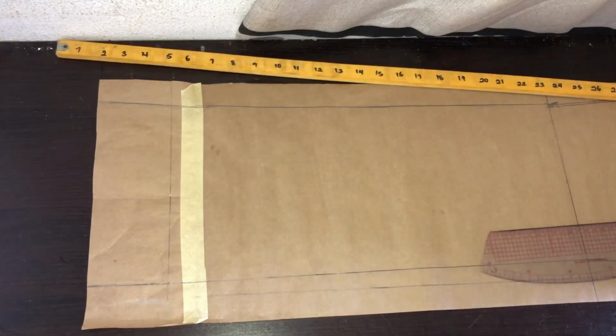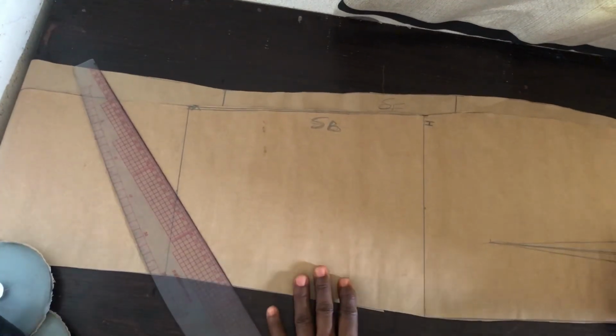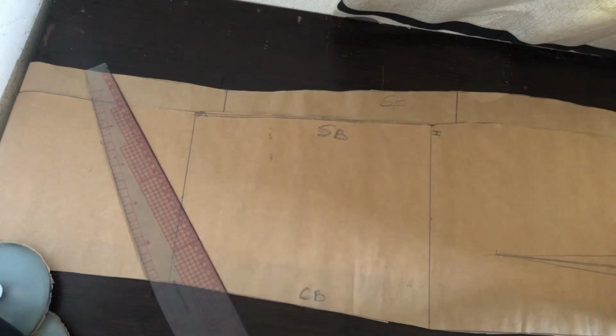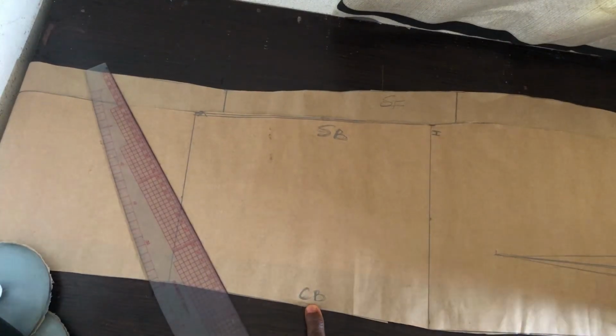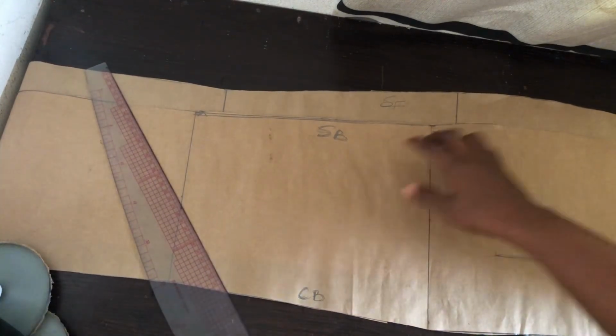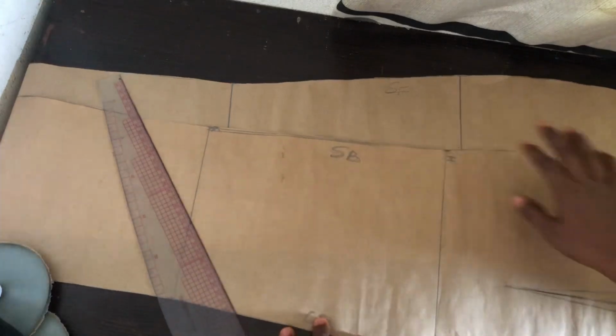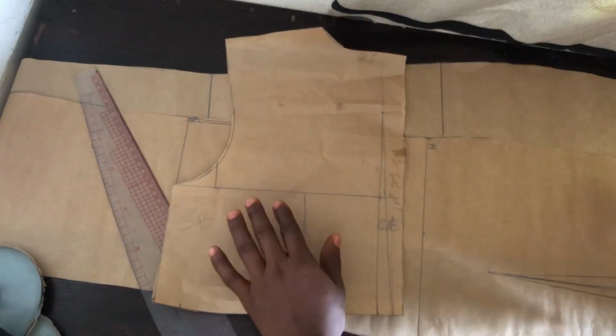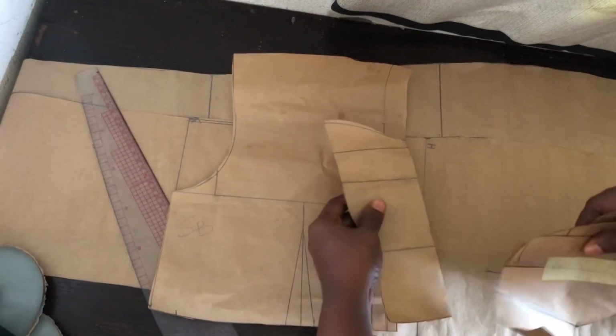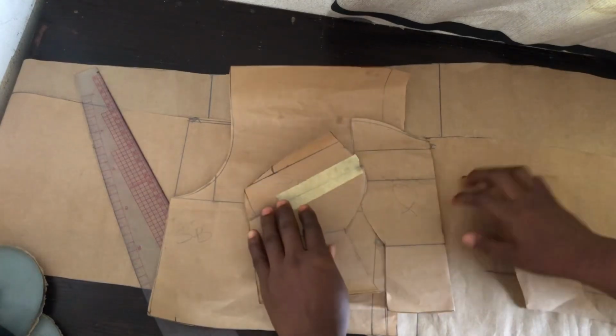So now cut out. So I'm done with the cutting of the back. Please always label your pattern. This is my center back, this is my side back, and this is the front. Okay, this is my half length for the back, and this is the front, the bustier.